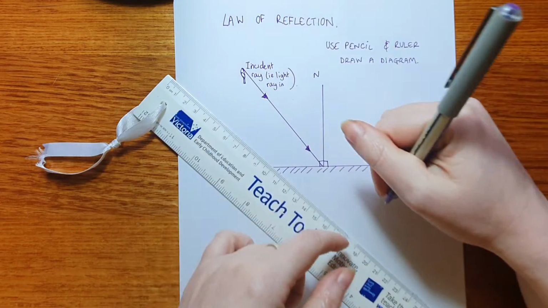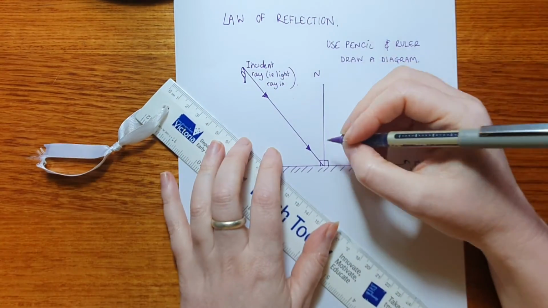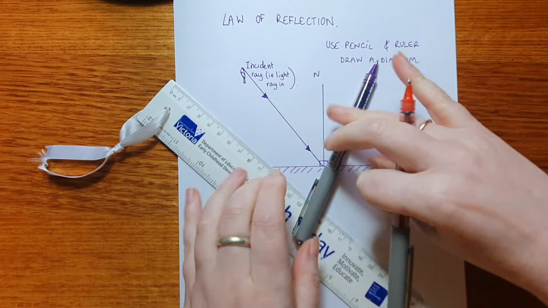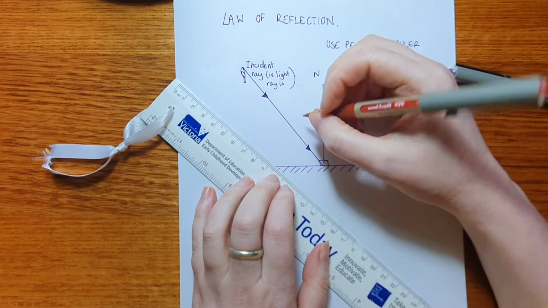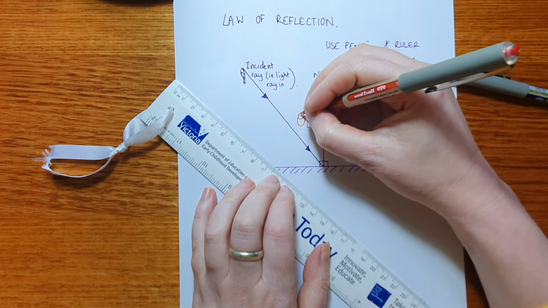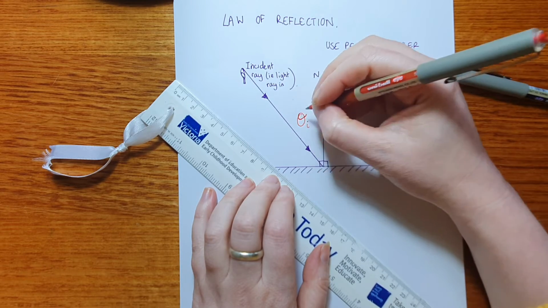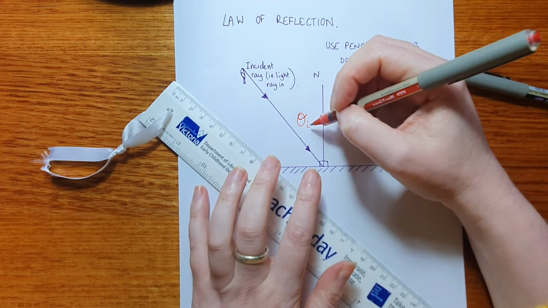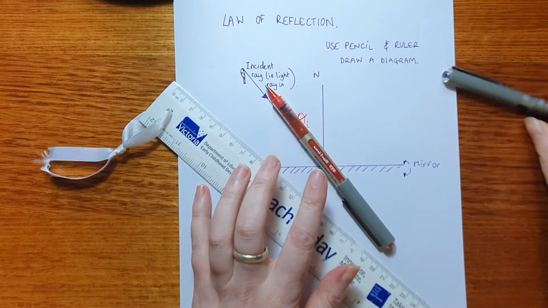Some light is being shined from our candle. And this angle here, I'm going to change colours because it's getting confusing already, is our theta incident ray. Our theta is this kind of curly zero kind of thing, and that's our incident ray.